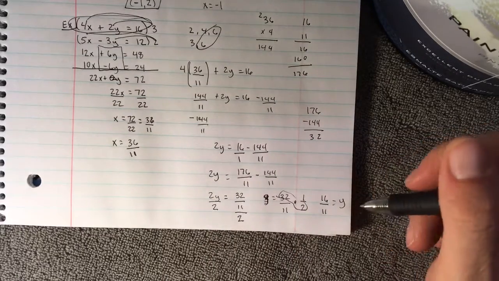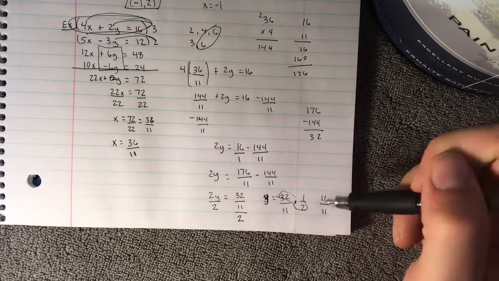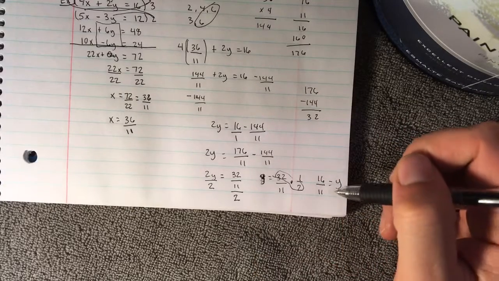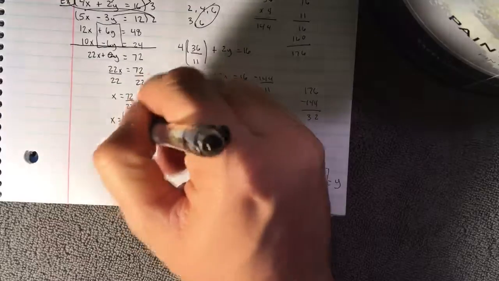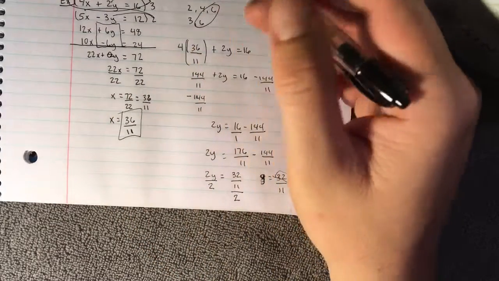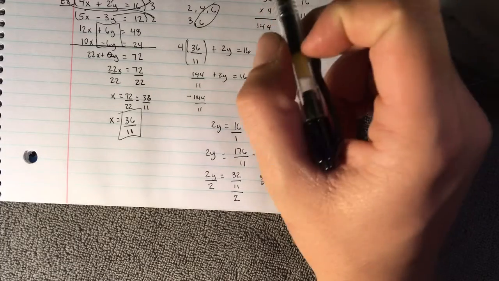Obviously this problem came out not as pretty as the first two, but imagine trying to graph this. That would be extremely difficult to identify where 16 elevenths is and 36 elevenths is. And this is one of the main reasons this method I would use as much as I can.